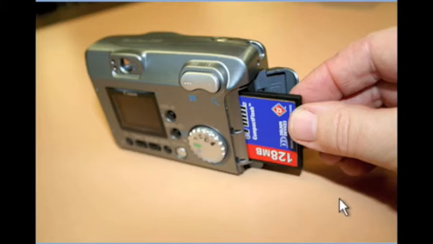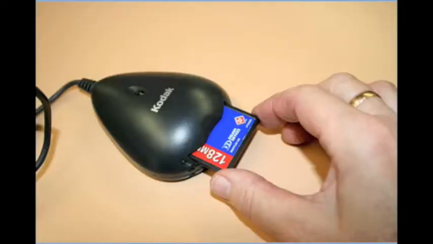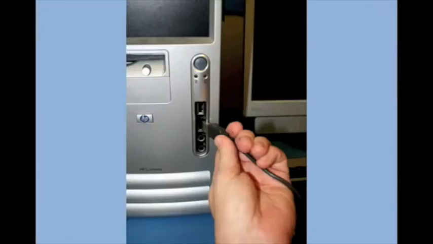Now we're going to be putting ours into a card reader. Many times cameras connect directly into the computer, but ours we use with a memory card reader. So we're going to put the card into the card reader, and then we're going to connect it into our computer. On the computer there are two USB ports.